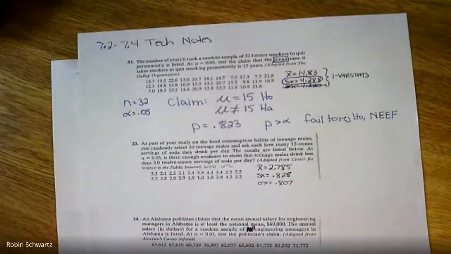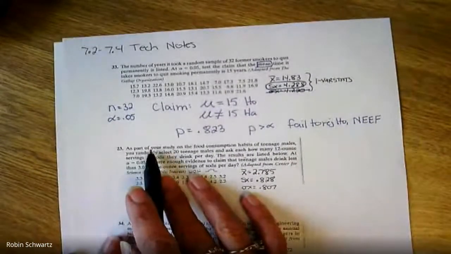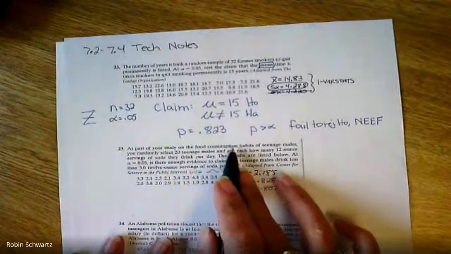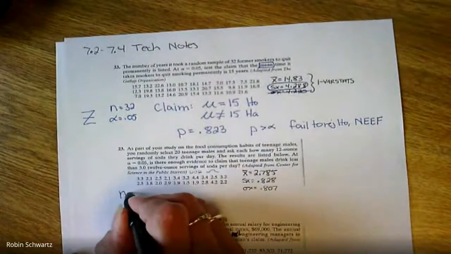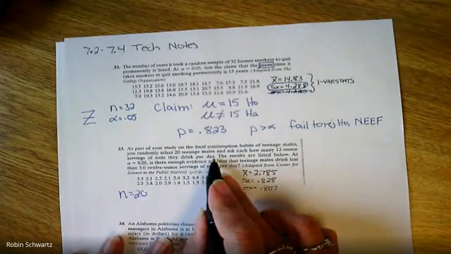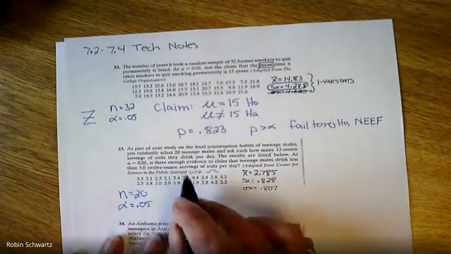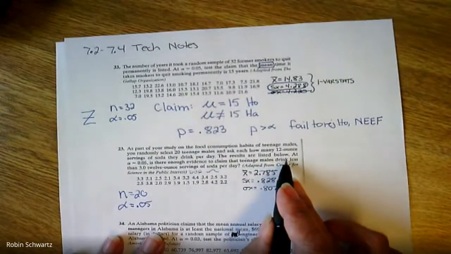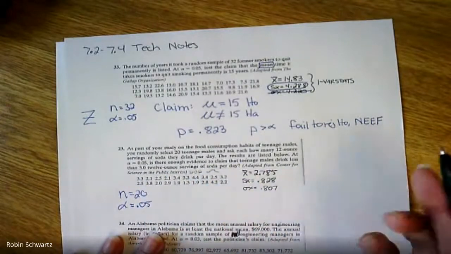I can stop presenting again, make it bigger. There we go. Second one. So as a part of, I should have put Z here. As a part of your study on the food consumption habits of teenage males, you randomly select 20 teenage males and ask how many 12-ounce servings of soda they drink per day. The results are listed below. At alpha equals 0.05, is there enough evidence to claim that teenage males drink less than 3.0 12-ounce servings per day? I'm assuming that's an average.